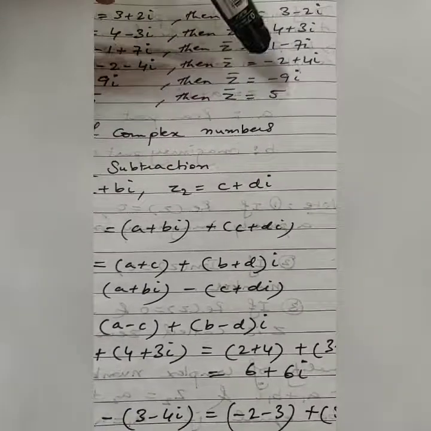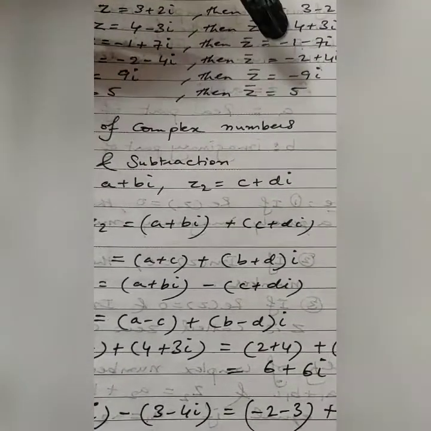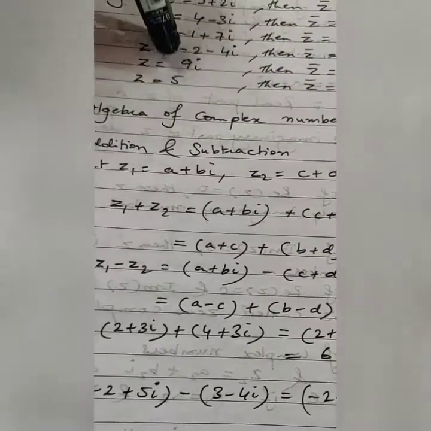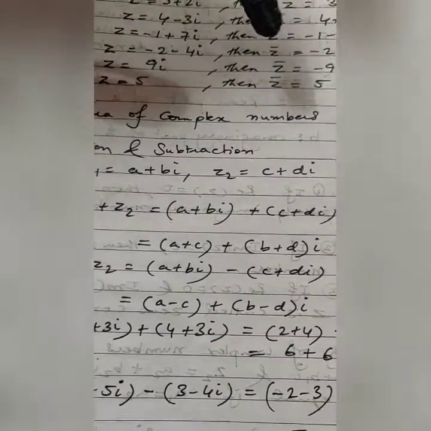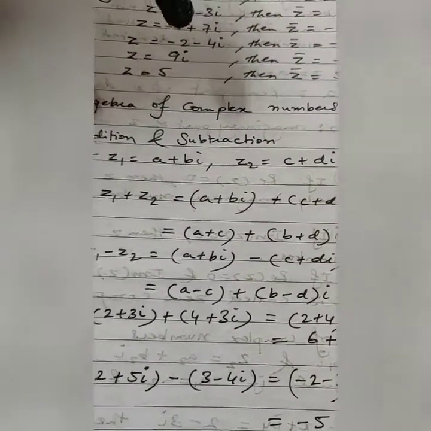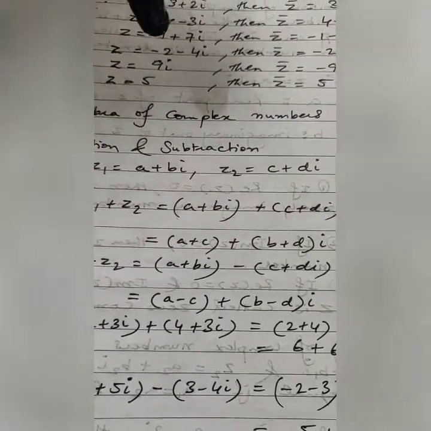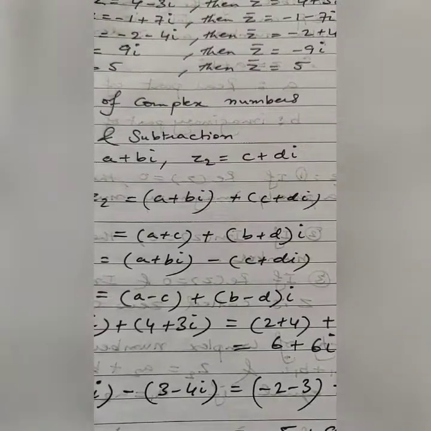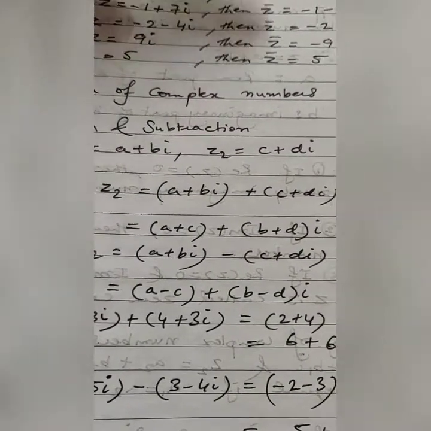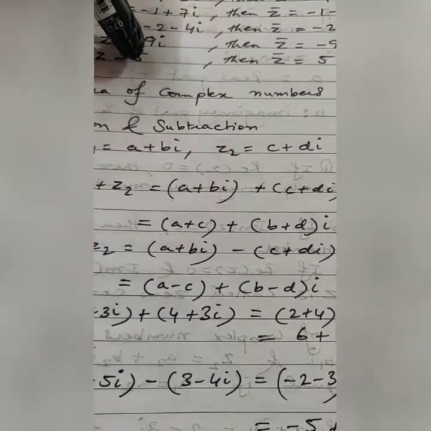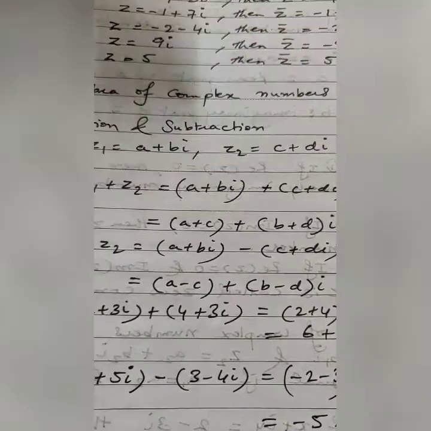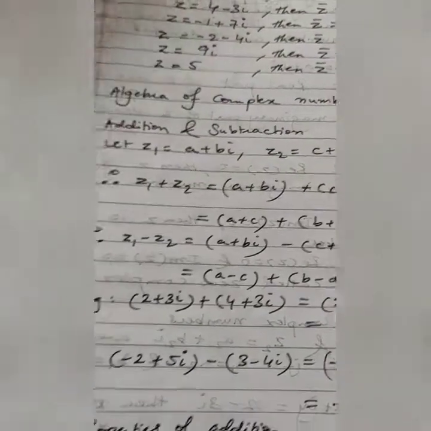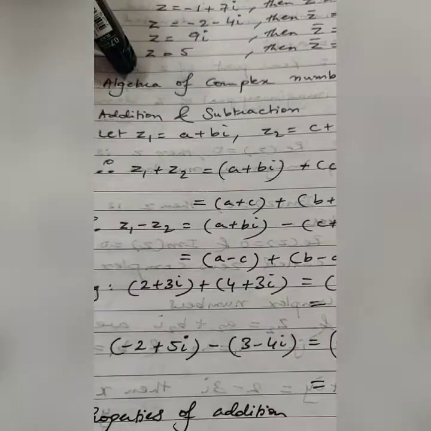See, I haven't touched the real part at all. Minus 2 remains minus 2, only the minus 4i has become 4i. Suppose I have z is equal to 9i, so z bar will become minus 9i. And suppose I have z is equal to 5, it's a purely real number, then z bar will remain 5. You are not supposed to touch the real part. If there is an imaginary part in your complex number, you just change the sign of that. The real part is not touched at all. So z is equal to 5, the conjugate will remain 5.